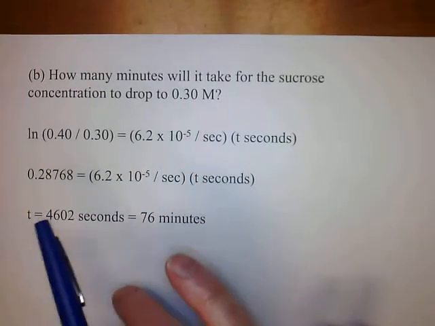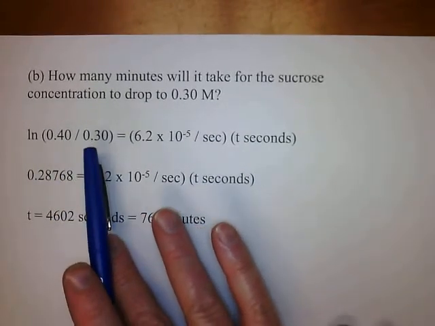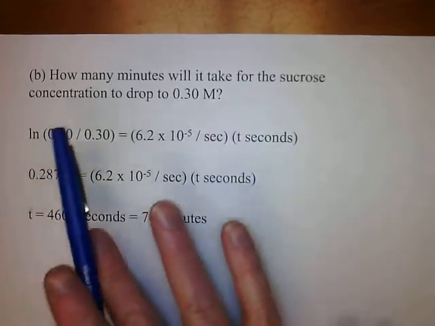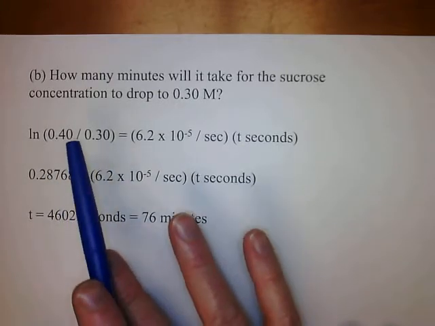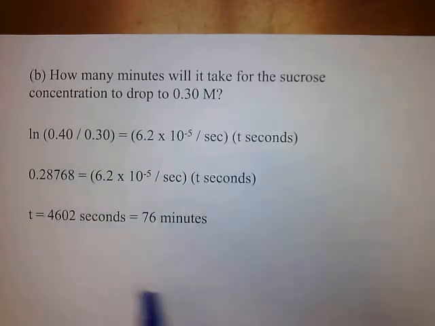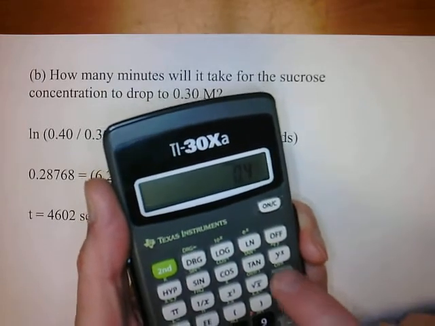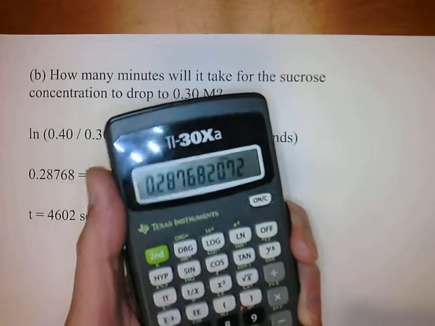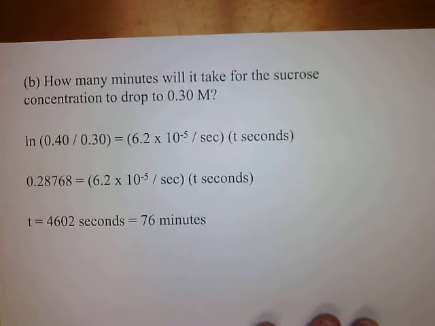So the natural log of the ratio of the concentrations, 0.4 over 0.3, is equal to KT. T is what we're solving for, right? So 0.4 over 0.3, you take the natural log of that, and you get 0.28768, right? So we take 0.4 divided by 0.3, it's 1.33, and we take the natural log of that, that's 0.28768. That's equal to KT.